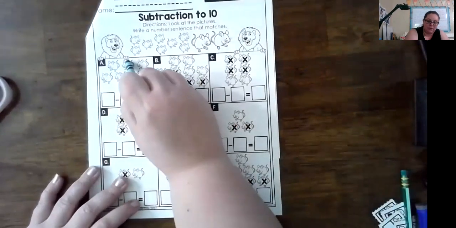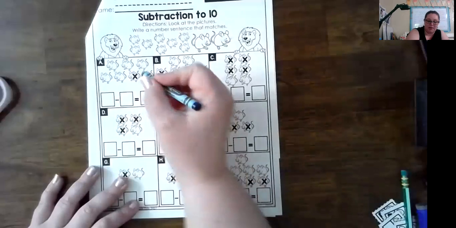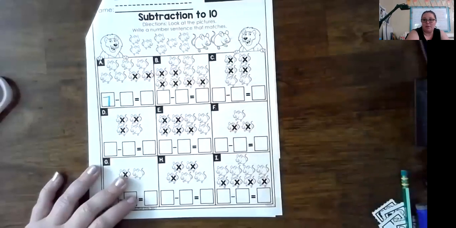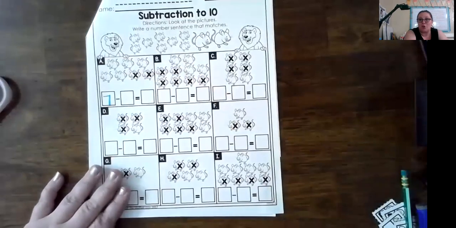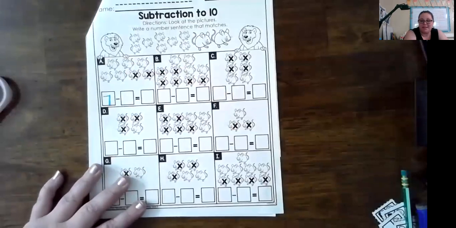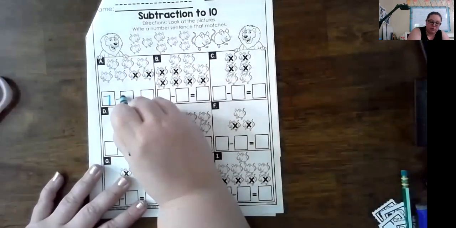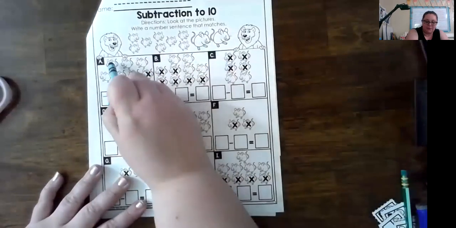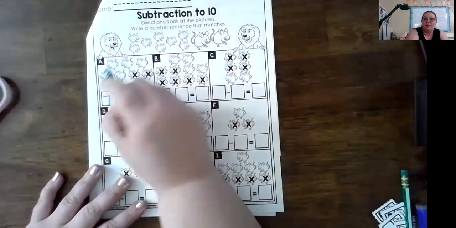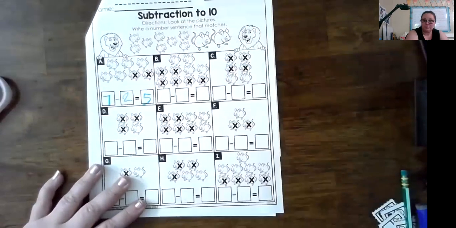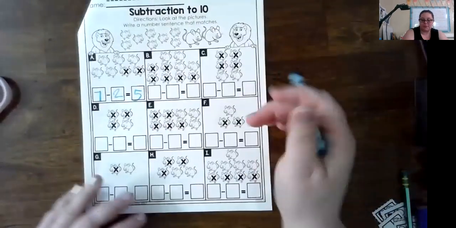1, 2, 3, 4, 5, 6, 7 is how many we have all together, how many we started with. How many did we take away? 2. How many are left? 1, 2, 3, 4, 5. There you go.